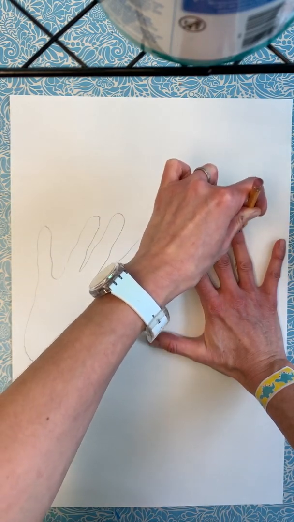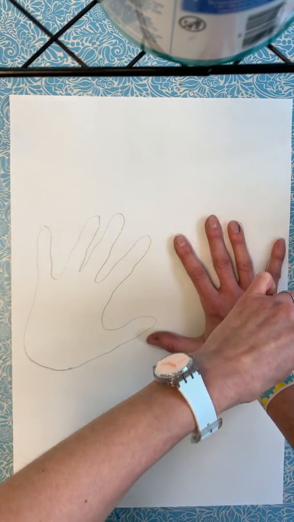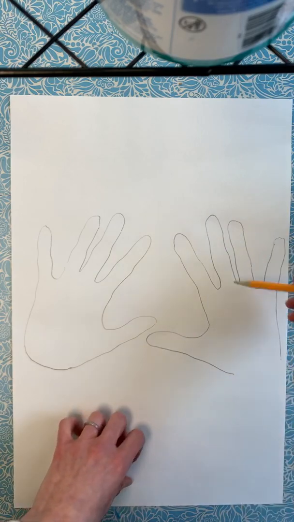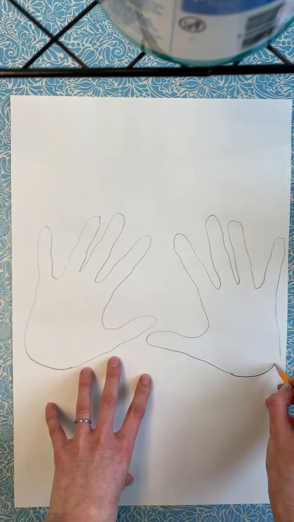All right, hold on. Whoops. Oh, come on. There we go. And you can always kind of refine it. If there's like a bump or something weird that you left, you can fix that later. So now I'm going to round this one off.